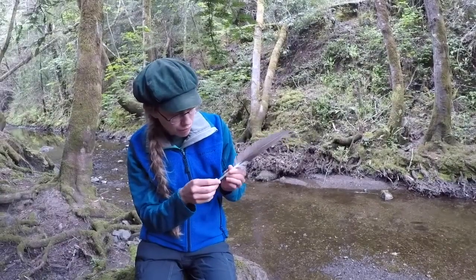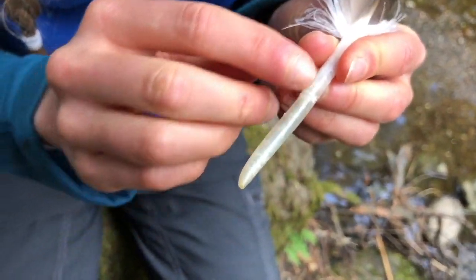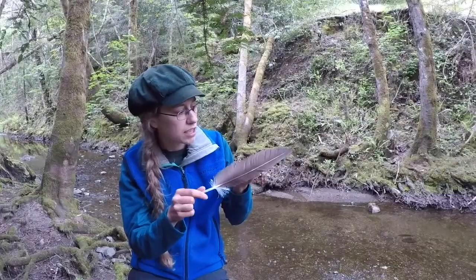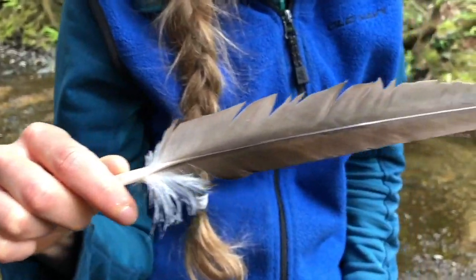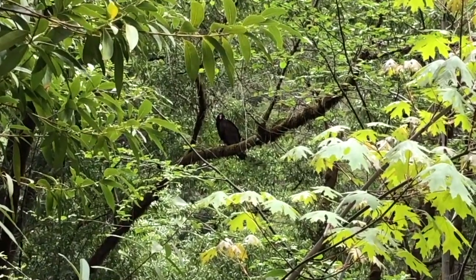And this kind of hollow part here reminds me of a straw. Kind of the shape of the whole thing reminds me of an airplane wing. Just the feather in general, it reminds me of the turkey vultures that we've seen around the creek.